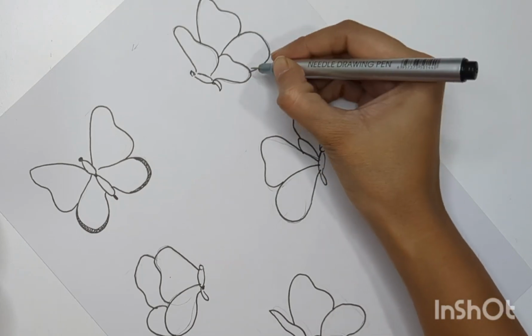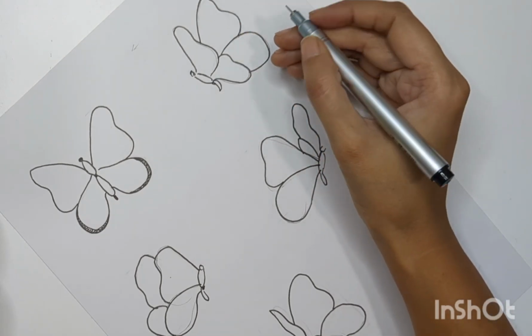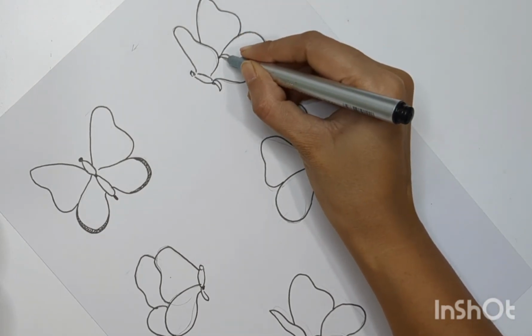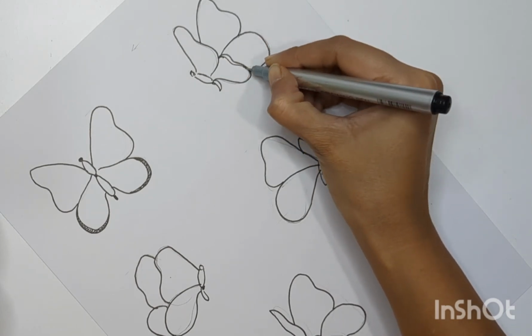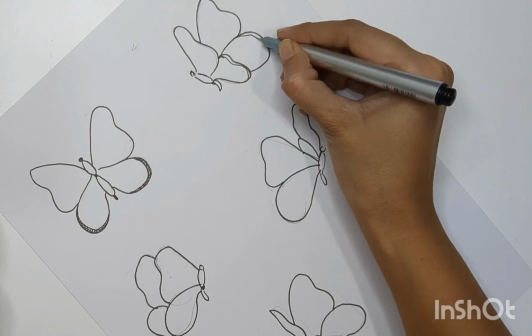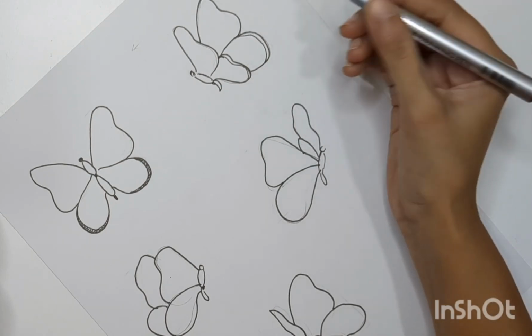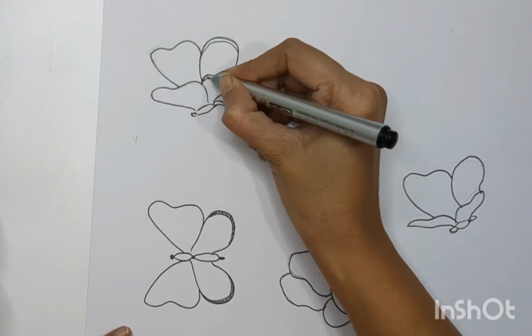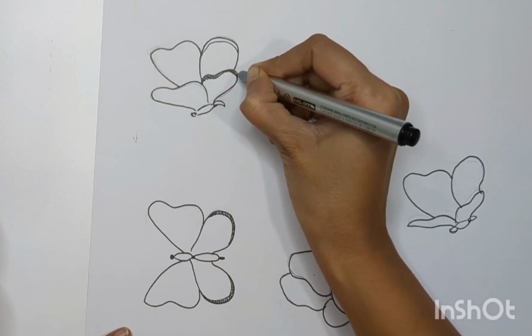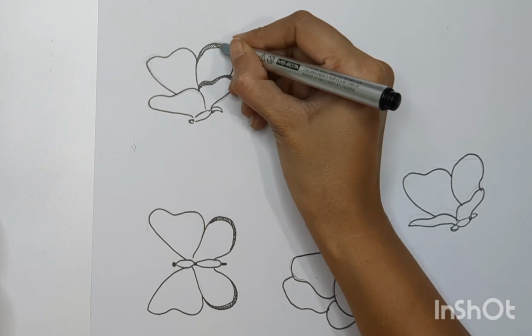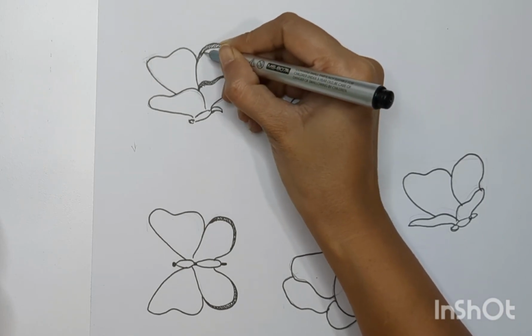So let's say for example this one is a little bit on the right side and the lower portion is this side, so don't mistake these things. Understand your perspective and do all these things. You can use a different design as well, it's totally up to you.